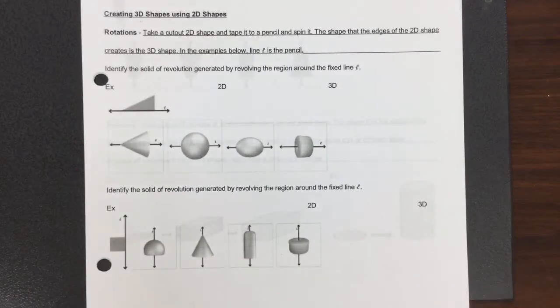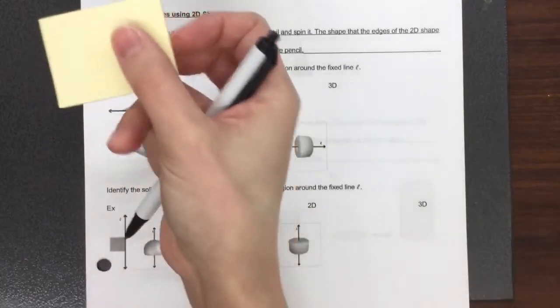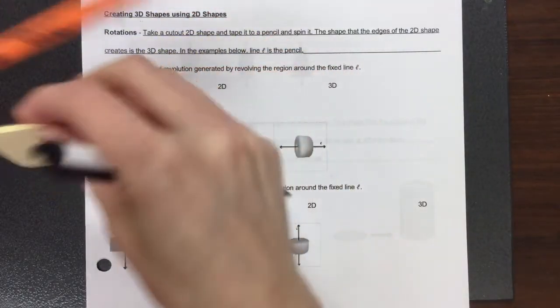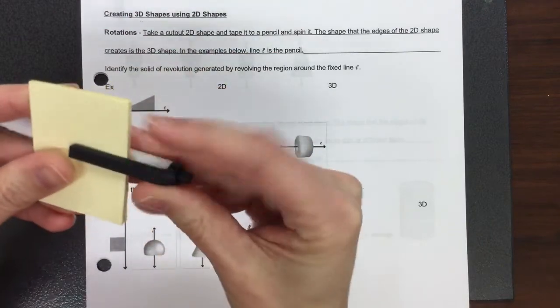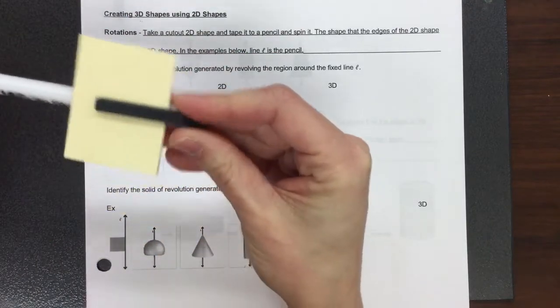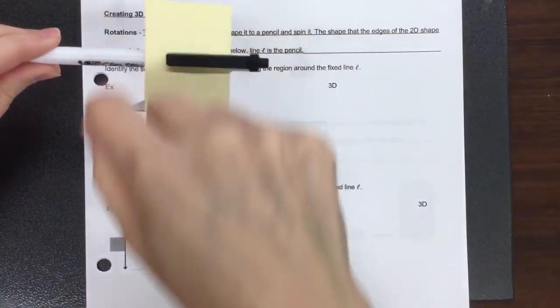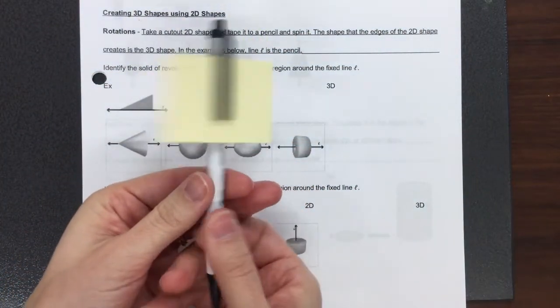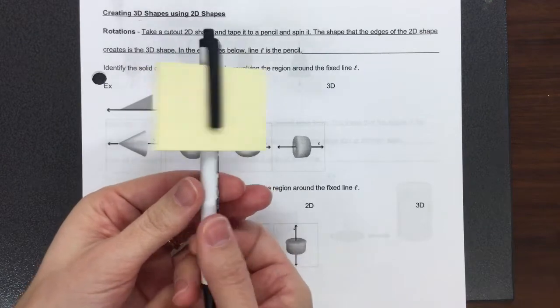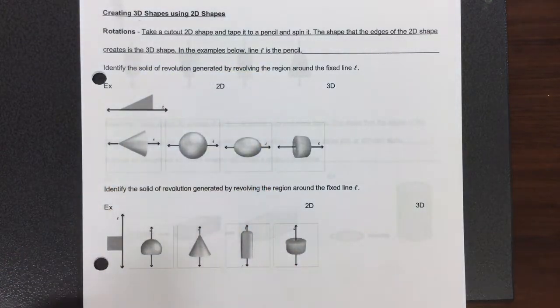So if I were to take this 2D shape rectangle and put it on the pen, so to look at, here's the 2D shape, and then if I were to take it and rotate it like that, you'd be looking at the 3D shape.